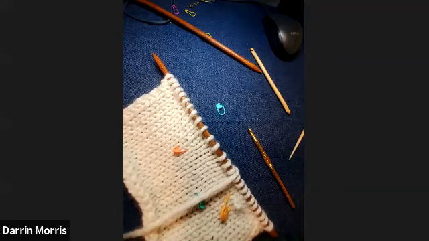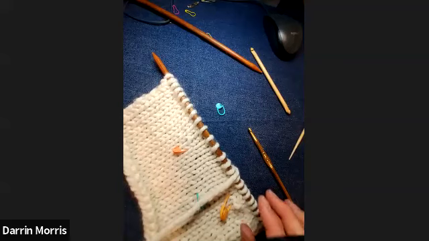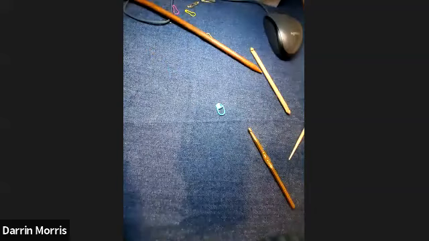Oh, Wendy wants to know, however, on the edge, what if it was like a garter stitch edge or something? And you had to alternate knit and purl. You're in big trouble if that has to happen. Let me show you how.